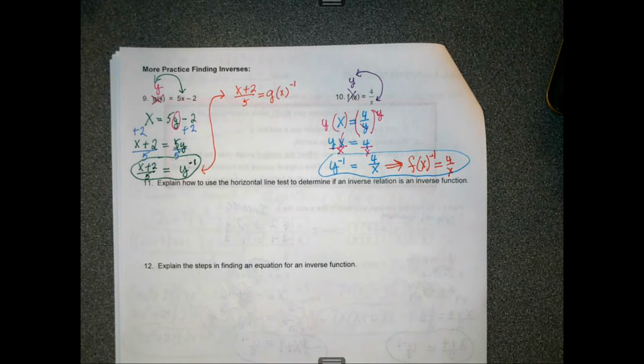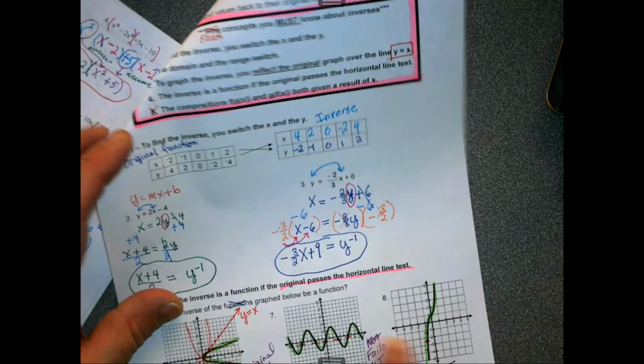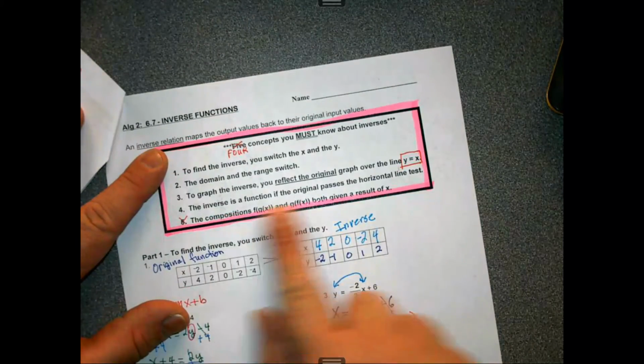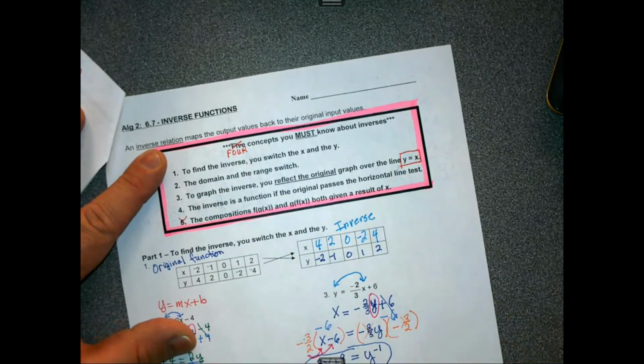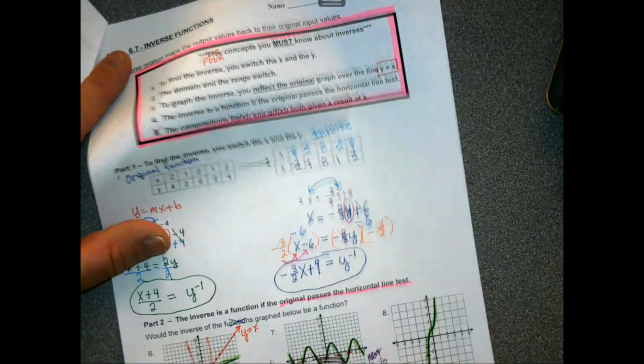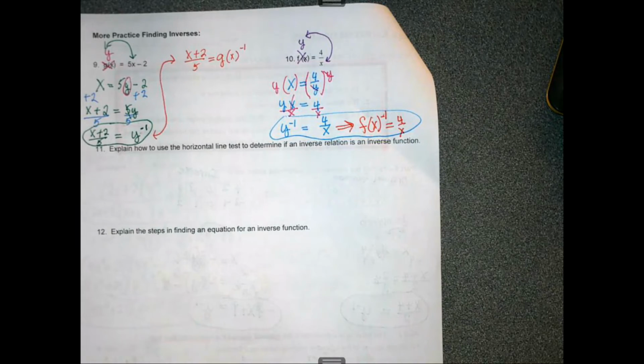Now, 11 and 12, I kind of skipped for my other classes. Explain how to use a horizontal line test. I get a feeling if I try to explain this to you, you'll get more confused than actually seeing it. Just like we did with these graphs and I tried to explain it to you here. It's easier to see it, right? So I'm going to leave these out. Yeah, I'll just confuse you.